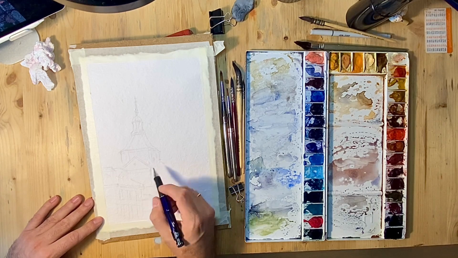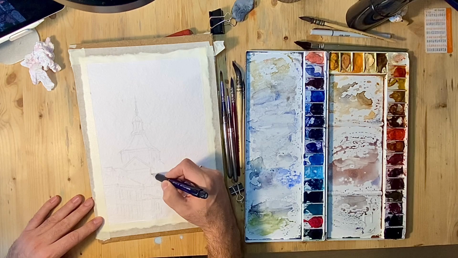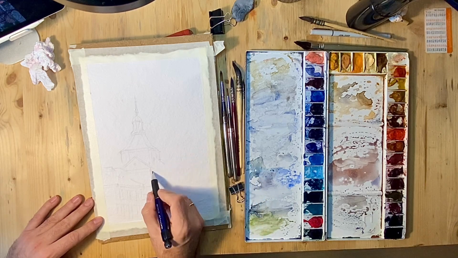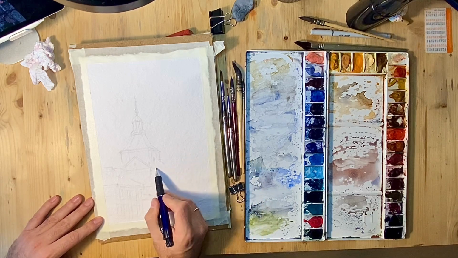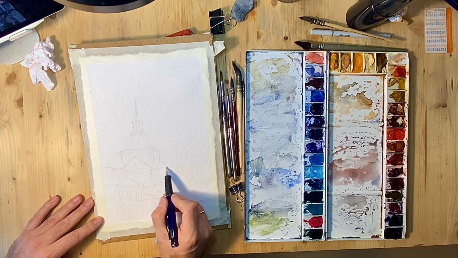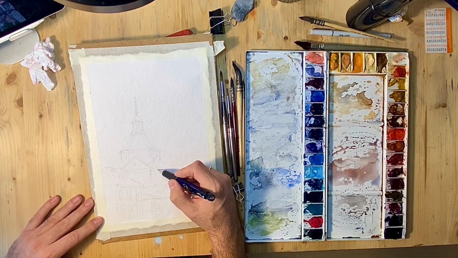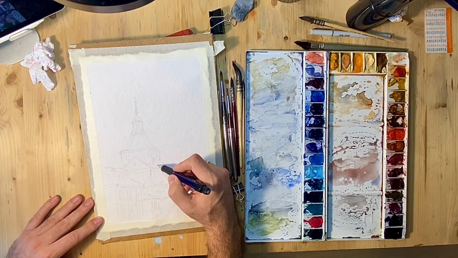And it's important just to be accurate in certain parts of this geometry, because afterwards we're gonna have to paint shadows that have to go really along that geometry in order to show the three-dimensionality of this object.